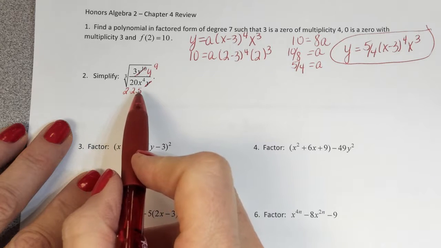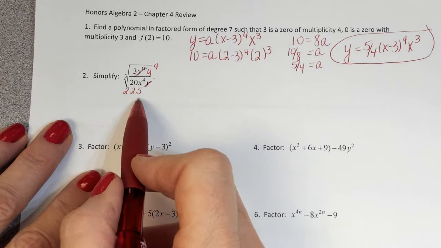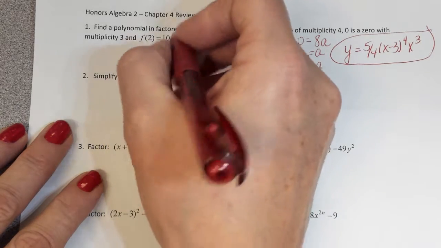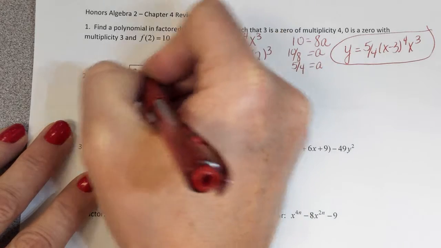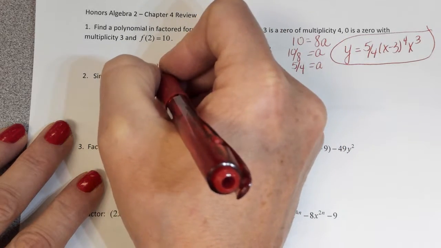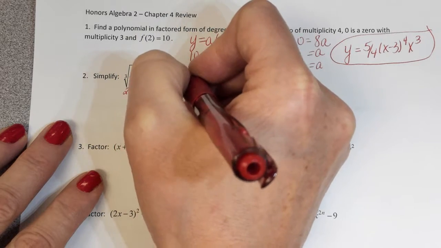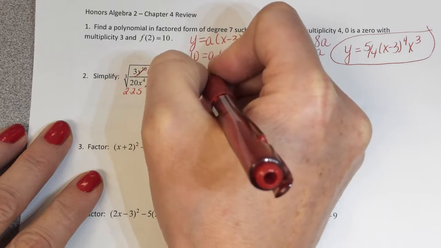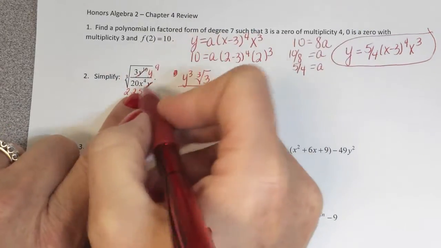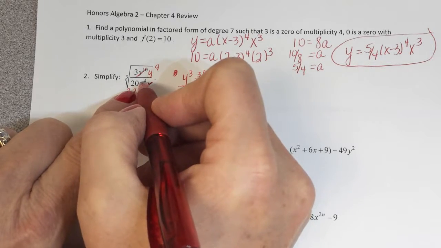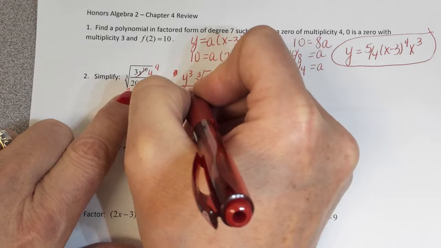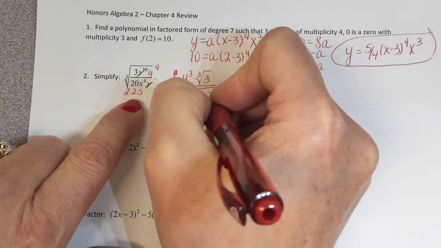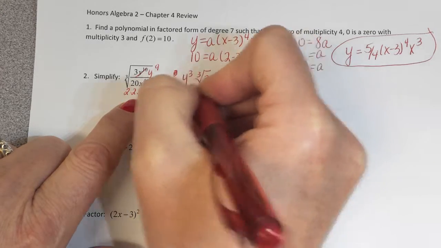So if I have 2 times 2 times 5 times x to the 4th, well, in order to take one out, it has to be a factor 3 times. So before I even start, I'm going to do cube root of y to the 9th. I can actually do that. So that's going to be y to the 3rd. I can't do the 3, so this is cube root of 3. And then on the bottom, I can go ahead and take the cube root of x to the 4th. I can take an x out, because I know the cube root of x to the 3rd is just x. And then I would still have 2 times 2 times 5, and there would still be an x in there.